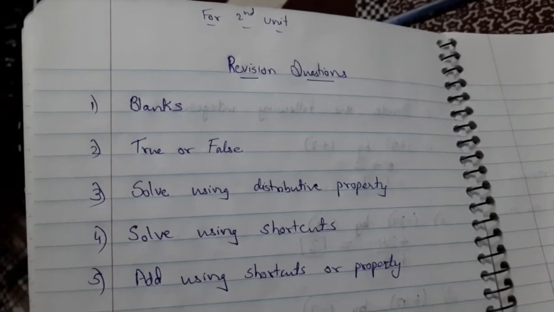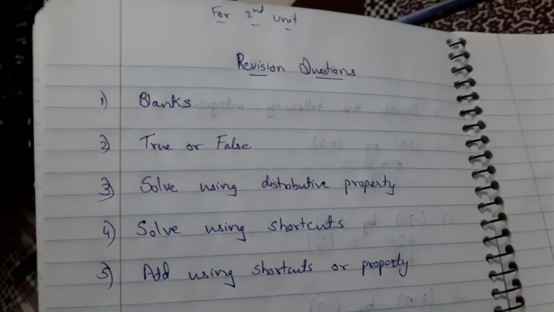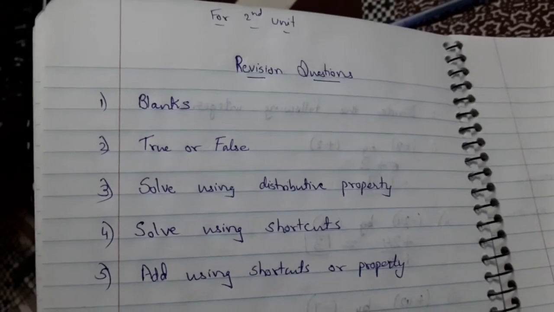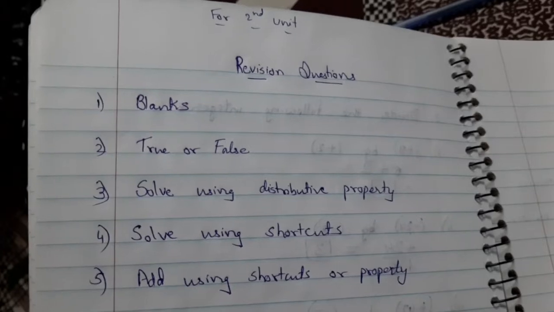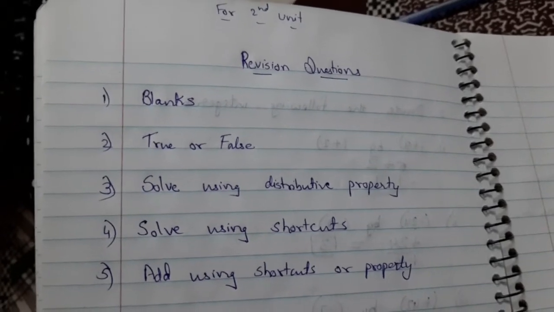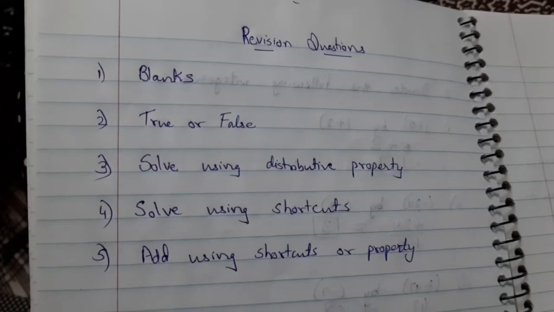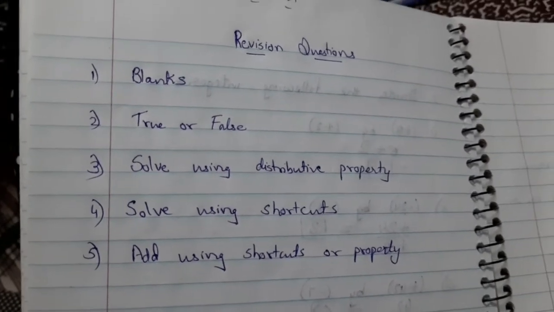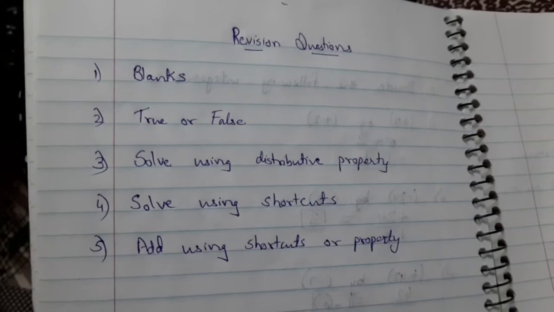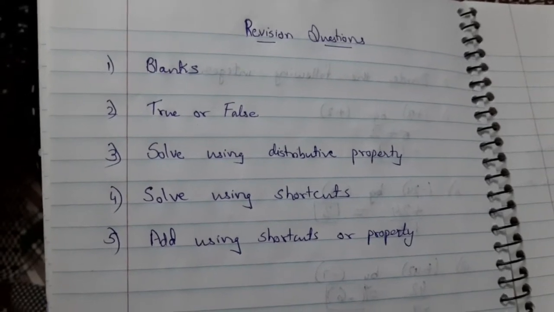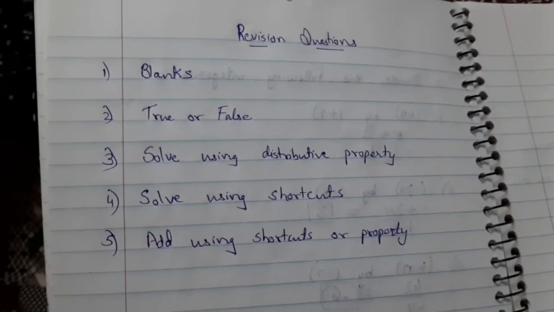Let us revise a few topics for our second unit test. Today we are going to do some revision questions. So in your exams you will be getting blanks, true or false, solve using distributive property, solve using shortcuts, all these things we are going to get. So let us revise a few things so that it will be easy for you to give the exams.